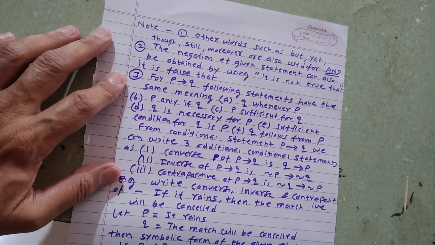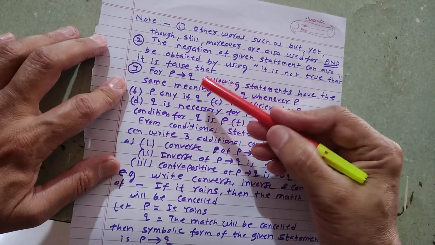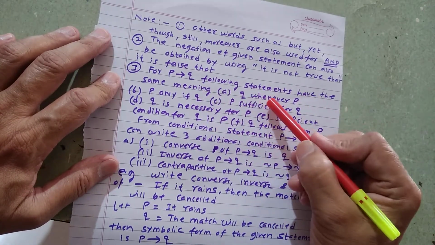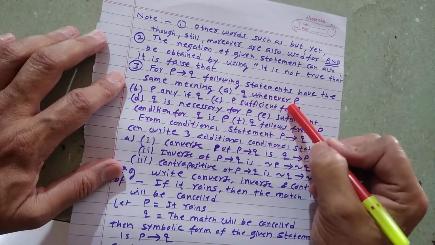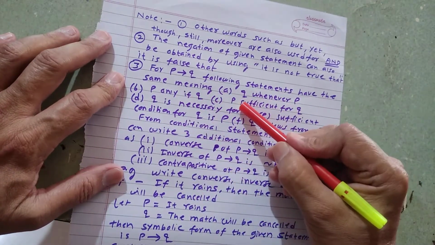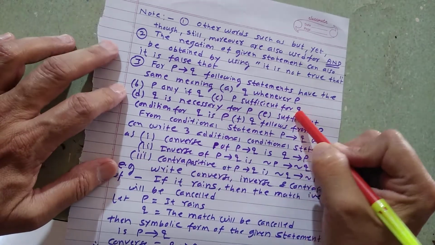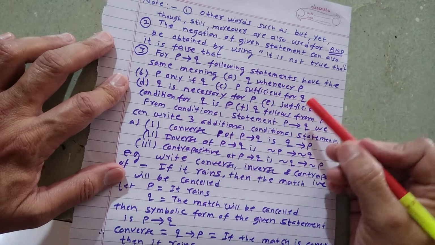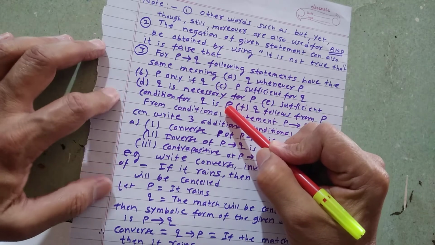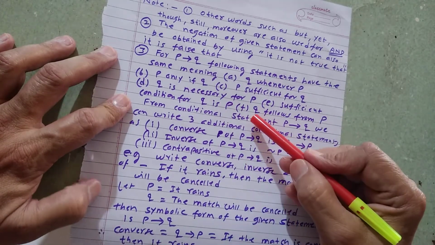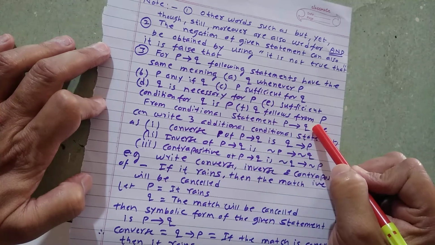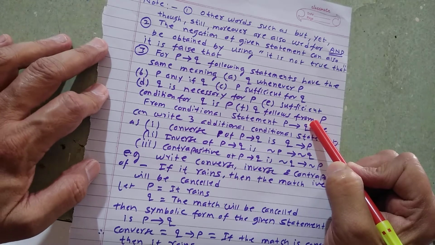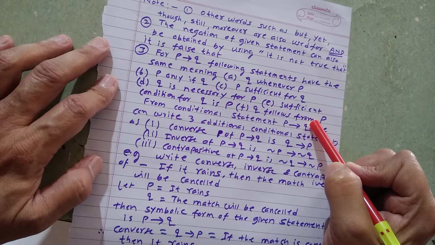Third note: for the implication P arrow Q, the following statements have the same meaning. Q whenever P. P only if Q. P is sufficient for Q. Q is necessary for P. A sufficient condition for Q is P. And lastly, Q follows from P. These are the things you have to remember for the implication. These are all implication type statements.